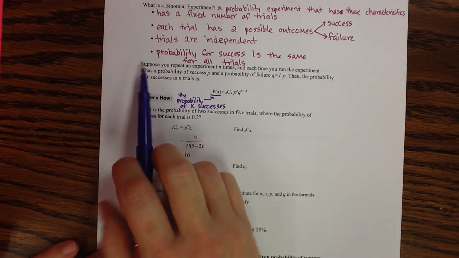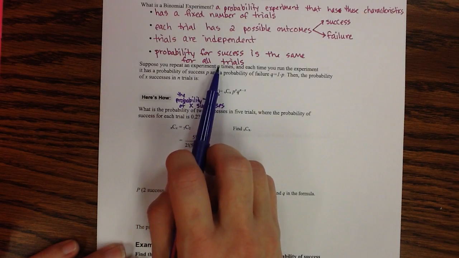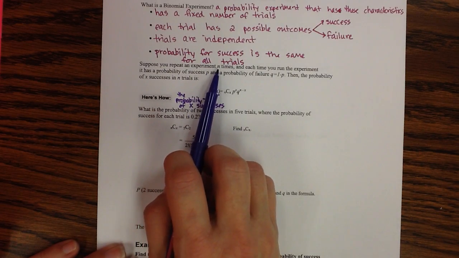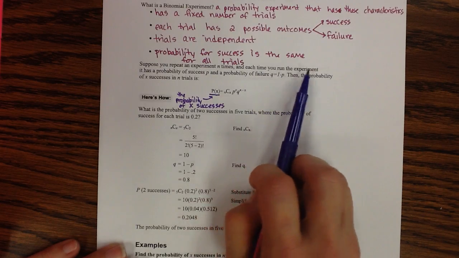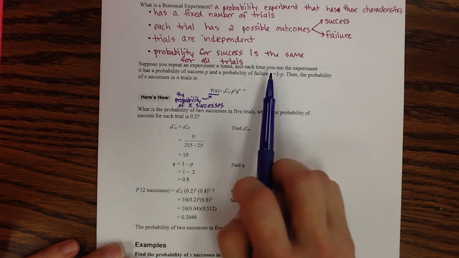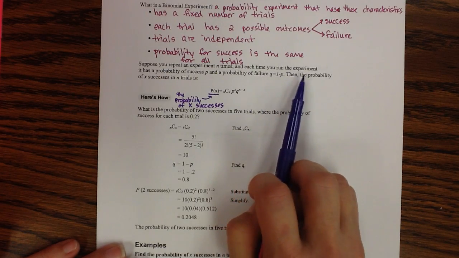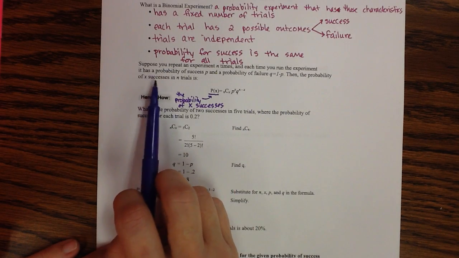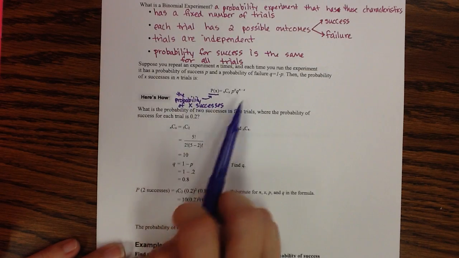So what we're doing here is we're repeating an experiment n times. So n is the number of times we do that. Each time you run the experiment, it has a probability of success p and a probability of failure q, which is 1 minus p. Then the probability of x successes in n trials is given by this formula.